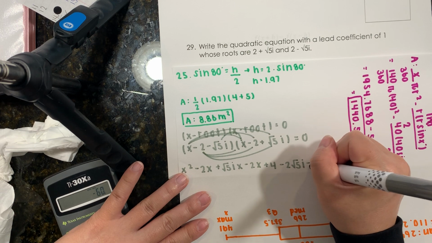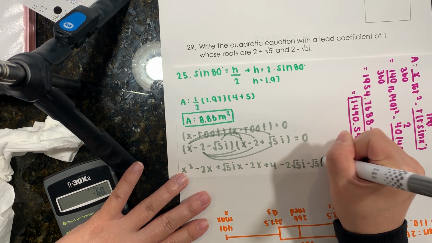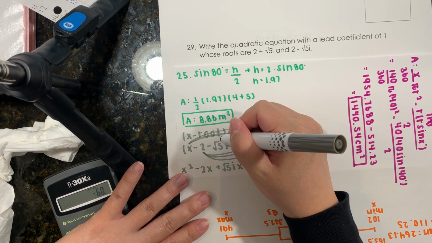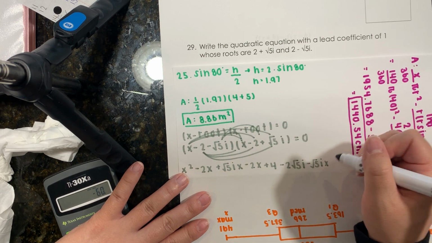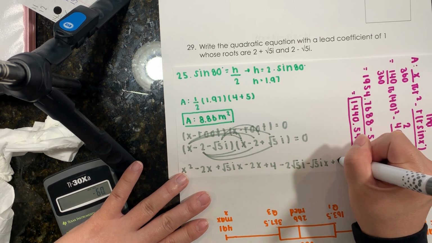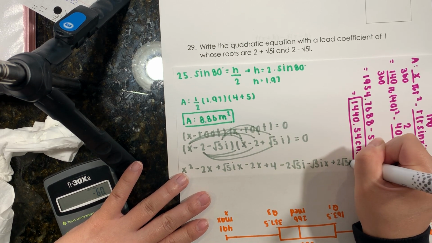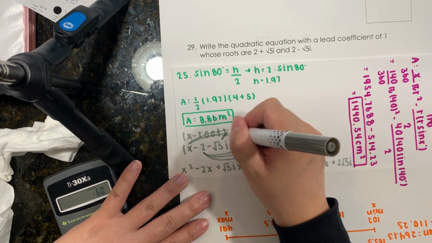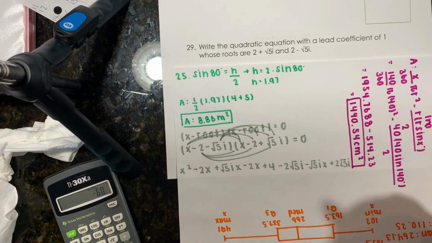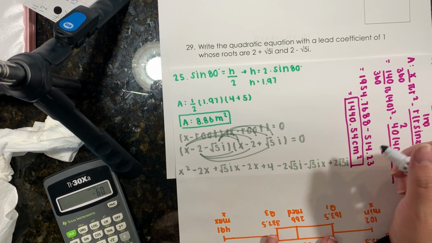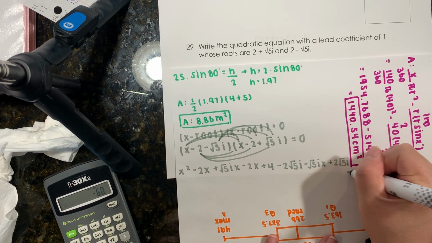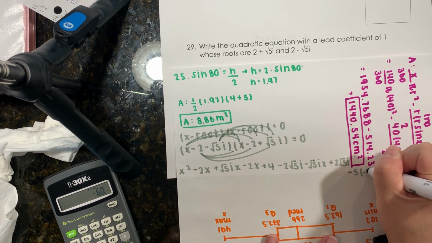-√5i times x would be -√5ix. -√5i times -2 would be +2√5i. I'm running out of space, but -√5i times +√5i would be -5i squared, so -5, and then i squared is -1.